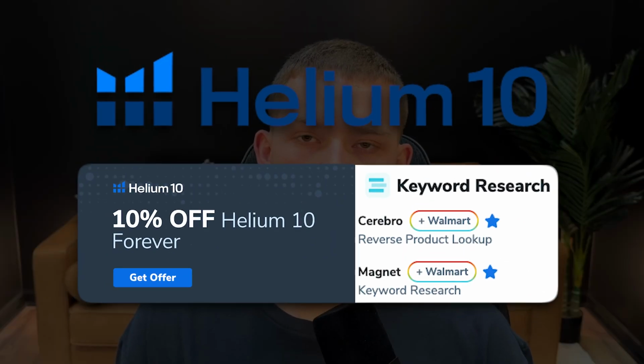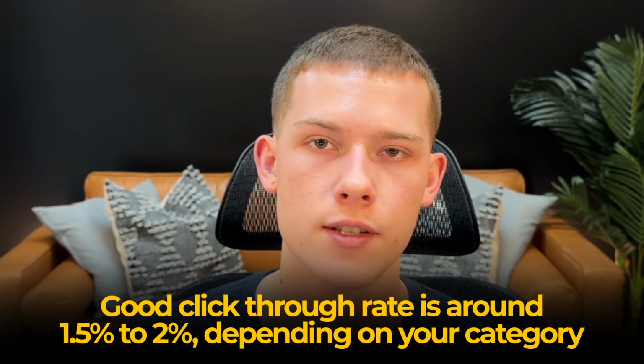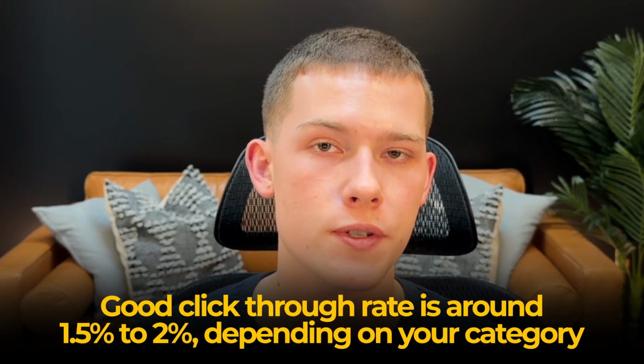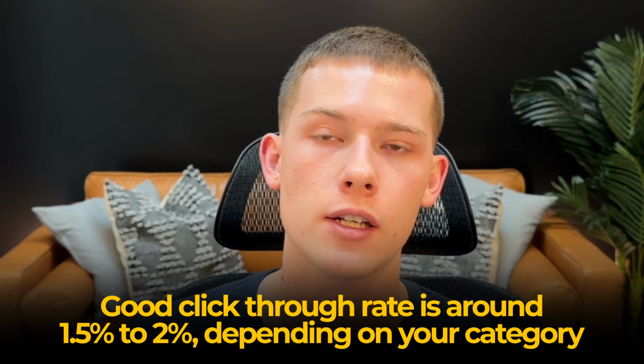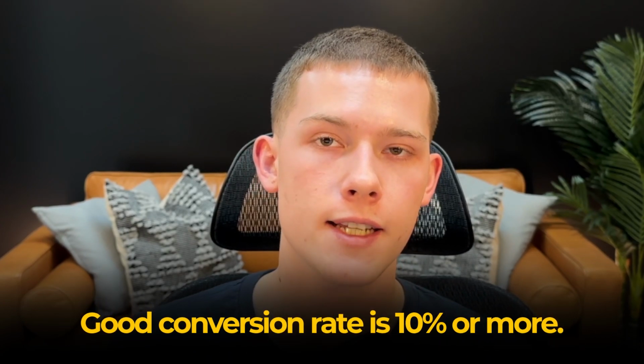From there, you can compare those ranges with what the metrics are currently to see how far away you are from your target. If you do not have that historical data to work with, you'll have to look at what search volume your search terms are getting through Helium 10's tools such as Cerebro and Magnet to figure out what your impressions should be. But then for your traffic, a good click-through rate is around 1.5 to 2%, depending on your category. And lastly, a good conversion rate is 10% or more.